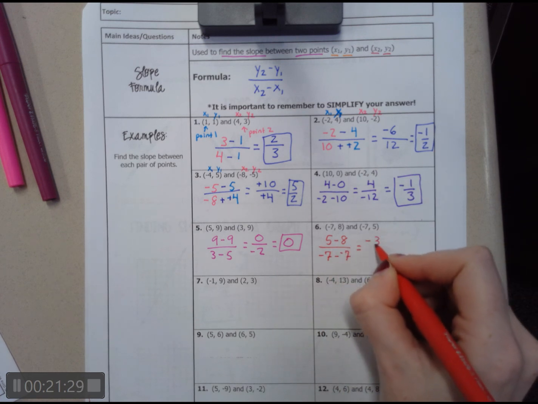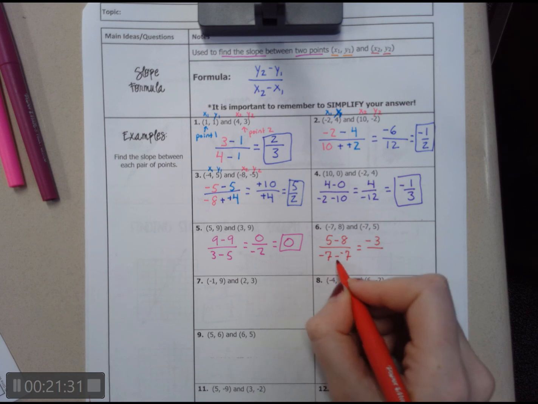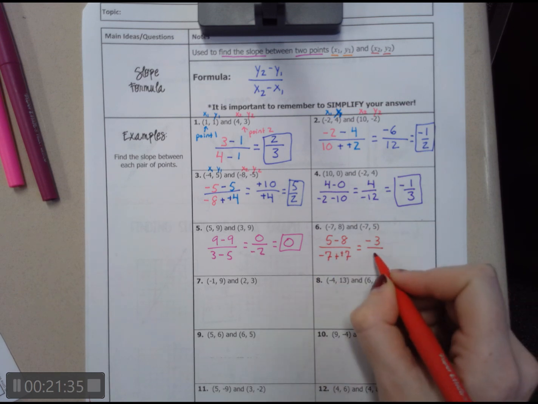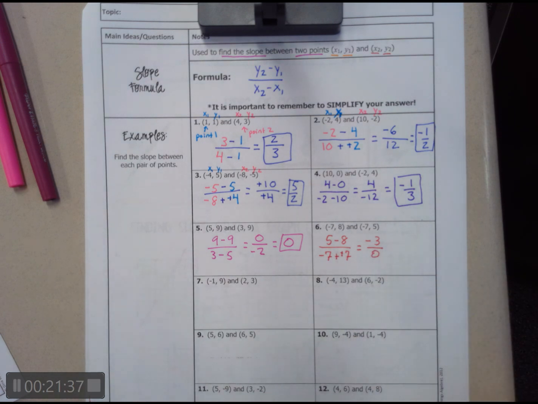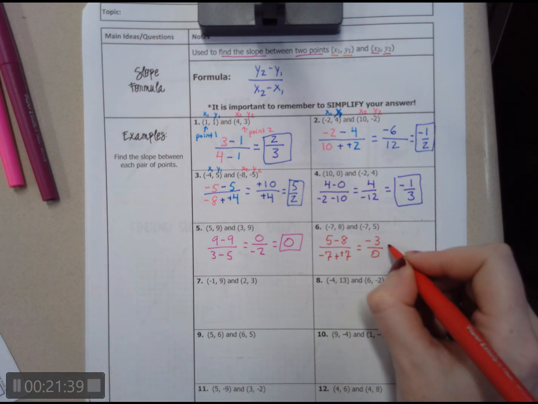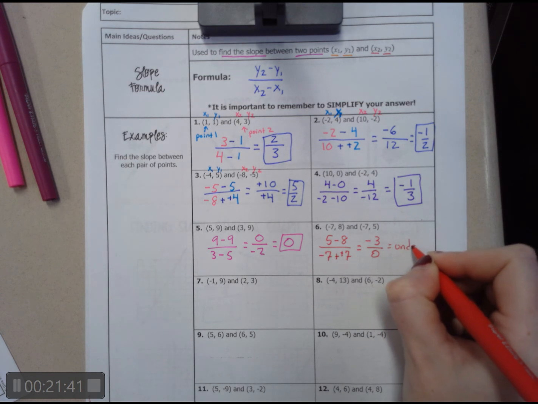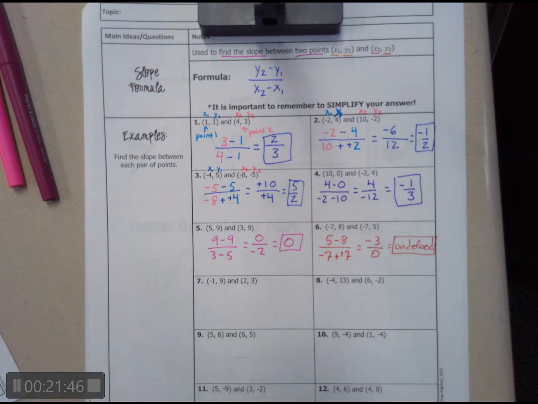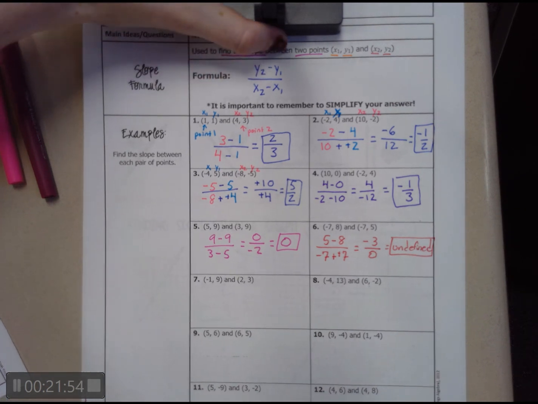Alright, and now 5 minus 8 over negative 7 minus negative 7. 5 minus 8 is going to give me a negative 3. Negative 7 minus a negative, those turn positive, so it's going to be 0. Now negative 3 divided by 0 is going to be undefined. And so this is going to be one of those vertical lines. Okay? And you can put negative 3 divided by 0 into your calculator and it'll give you that error. Alright?